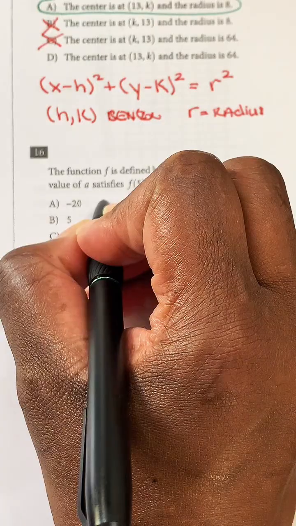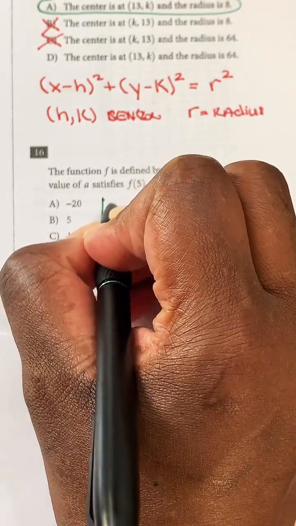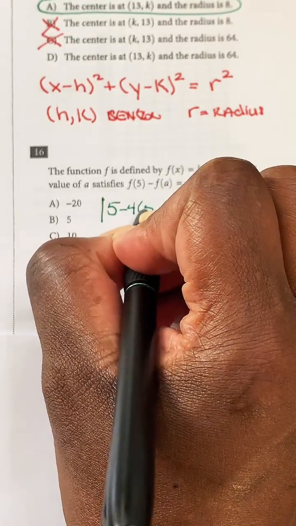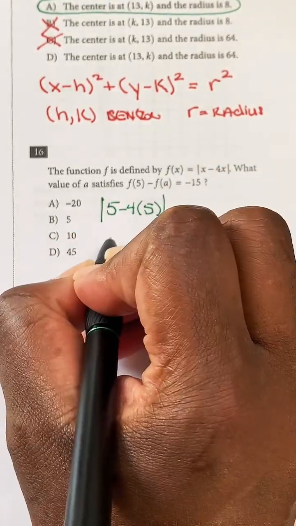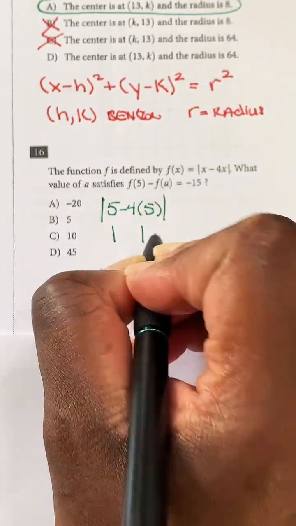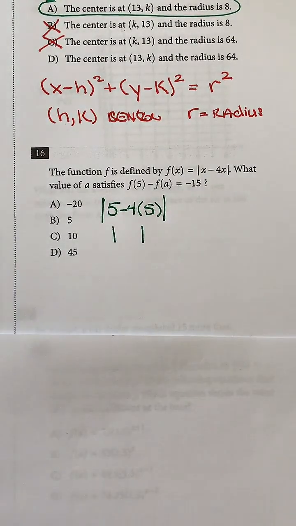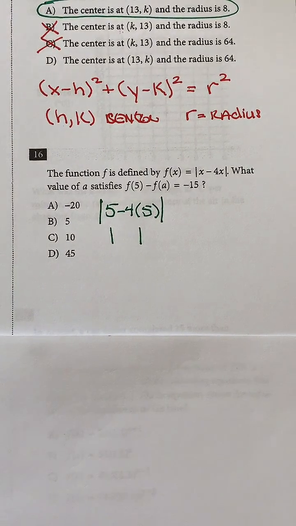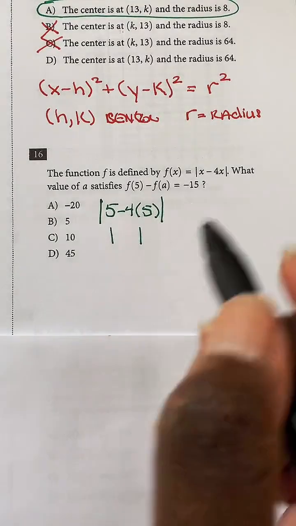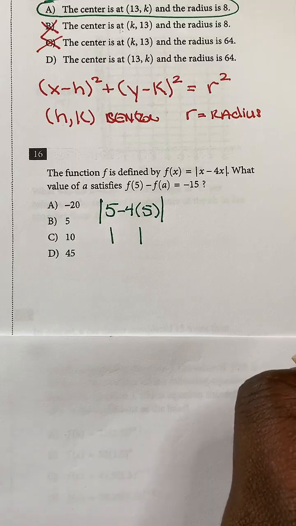So I'm going to write, absolute value of 5 minus 4 times 5. What do I get inside the absolute value? Tell me what the answer is inside the absolute value. Okay, we got 15, we got 1, we got 5, we got negative 20, negative 15, 25, 9. Okay, here we go.